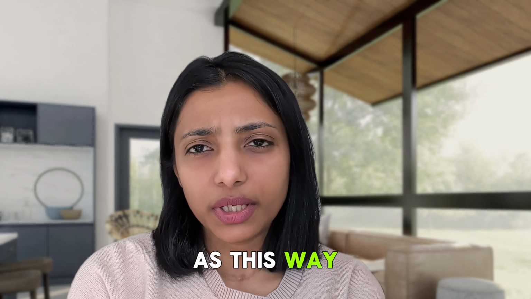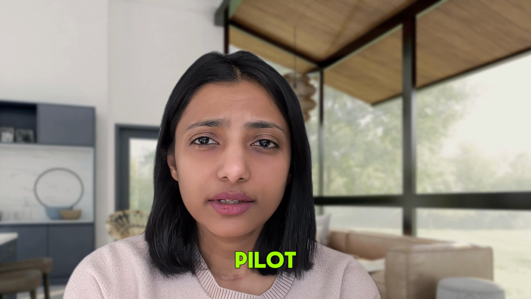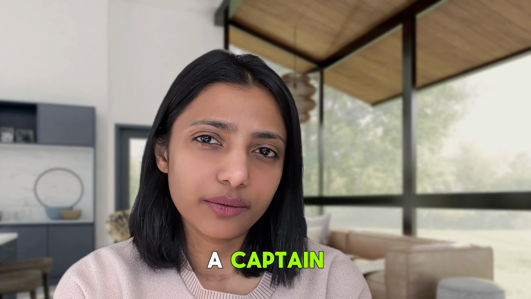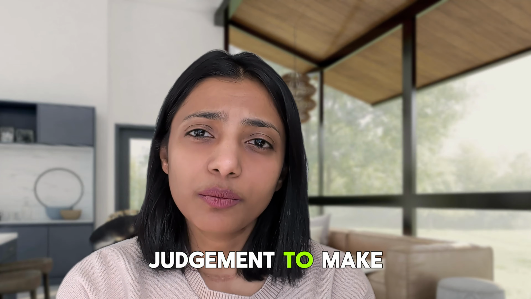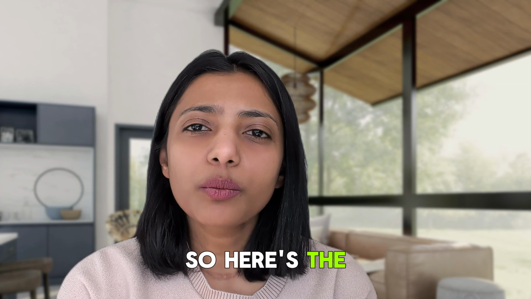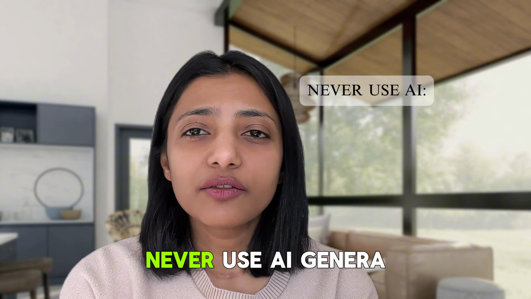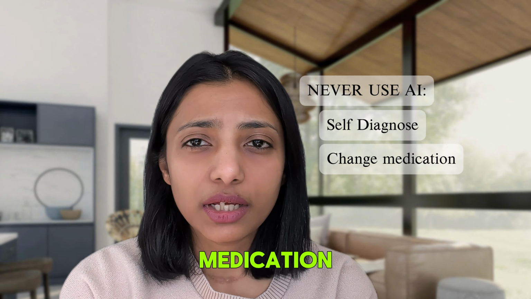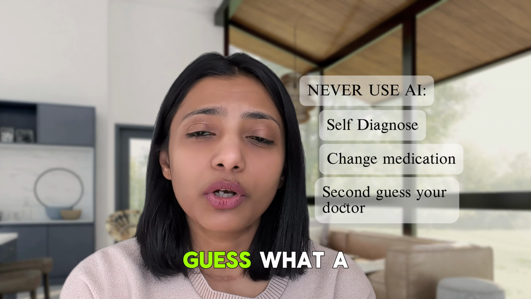Think of it this way: the AI is your co-pilot. It organizes the data, it gives you a clear view out of the window. But your doctor is the captain. They have the training and the judgment to make the actual call. So here's the one hard rule with these tools: never use AI-generated information to self-diagnose. Never use it to change your medication, and never use it to second-guess what a doctor has told you.